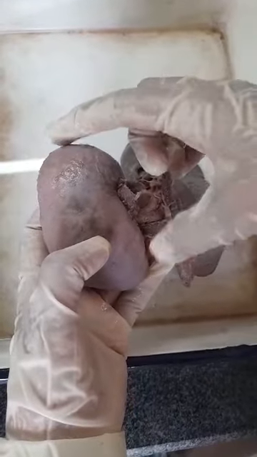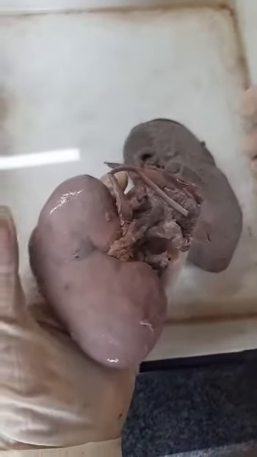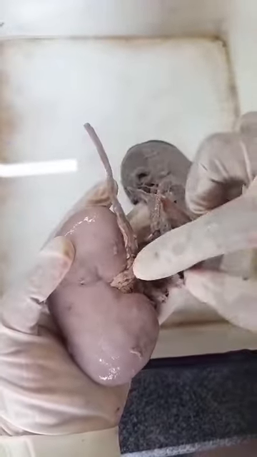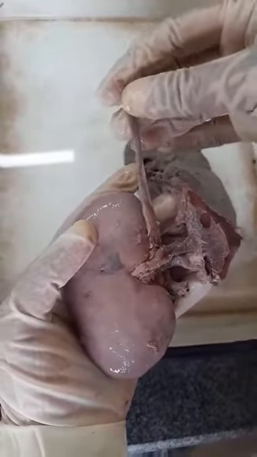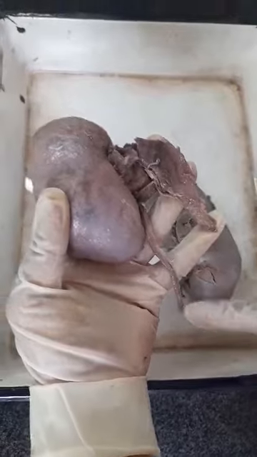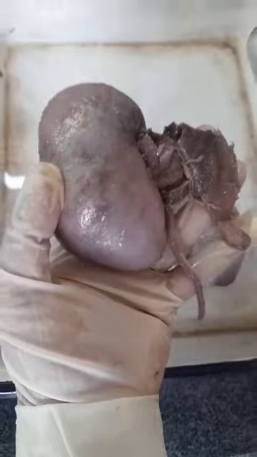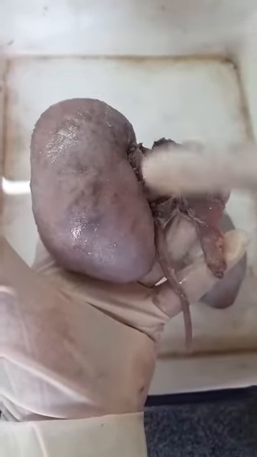Which is the upper pole and which is the lower pole? How to identify that? If you keep it on this side, or if you keep it like this, the opposite way, you can see the contents, most important is your renal pelvis becoming ureter. So first identify the ureter. The ureter should always go down. You can see that this ureter is passing downwards. So when we keep the ureter downwards, you can automatically get which is the lower pole and which is the upper pole. Now we have lateral border, medial border, upper pole, lower pole.